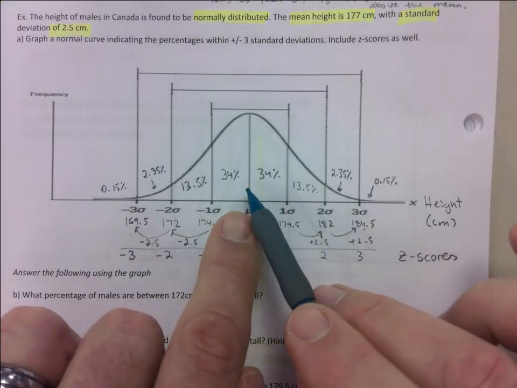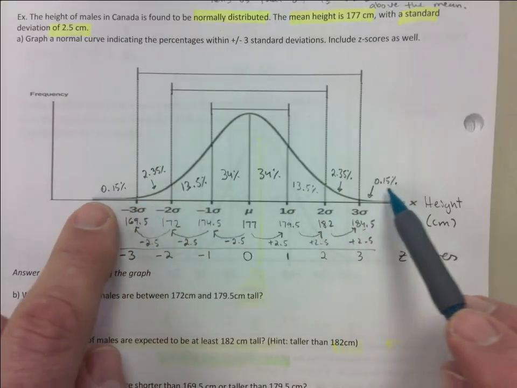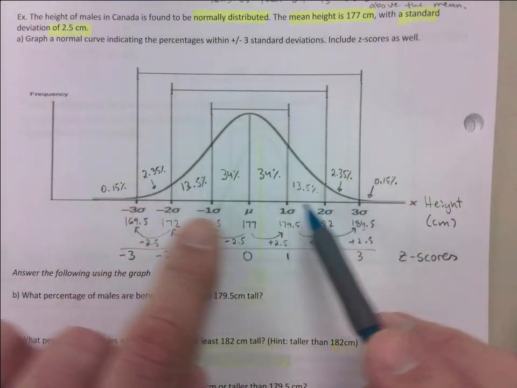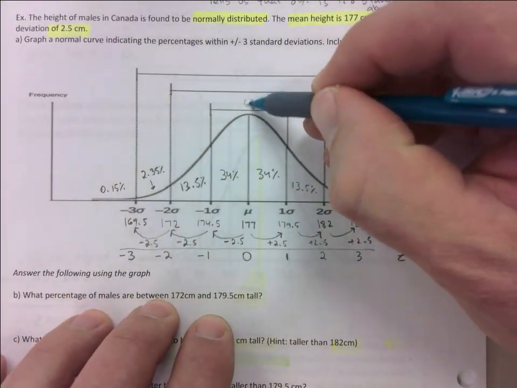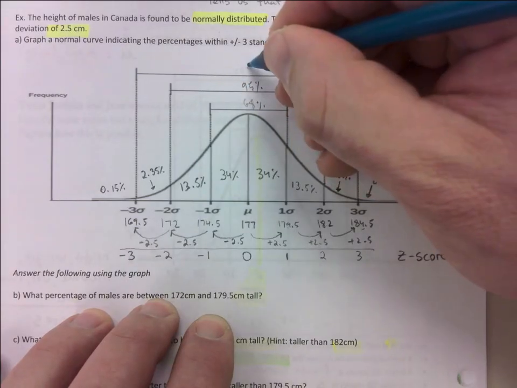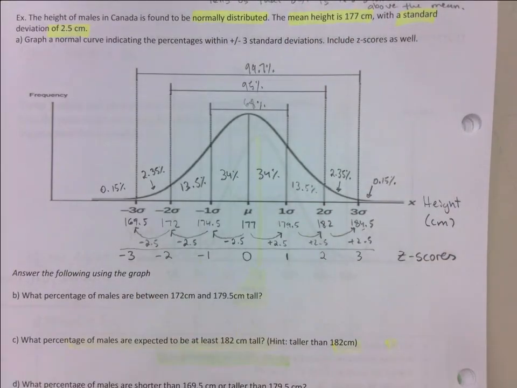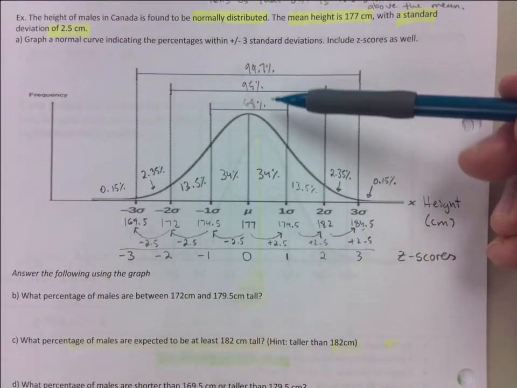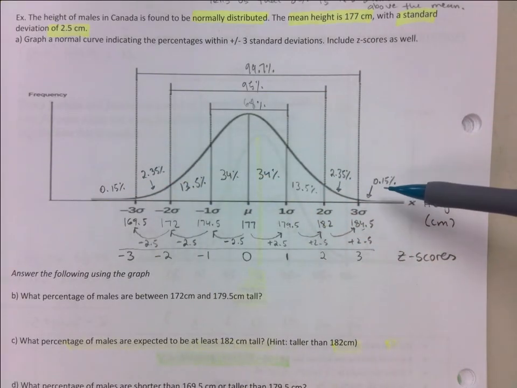I'm mostly interested in you including the percentages within each bar, within each interval. If you want to write 68, 95, 99.7%, that is fine. I don't really require this on a diagram, because if you know these percentages, you're good to go.